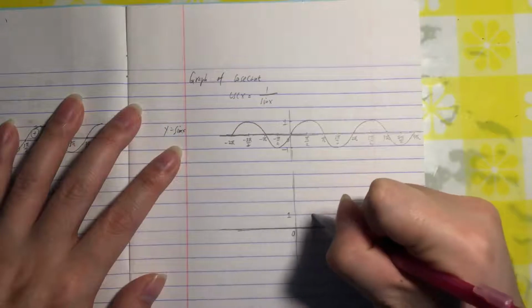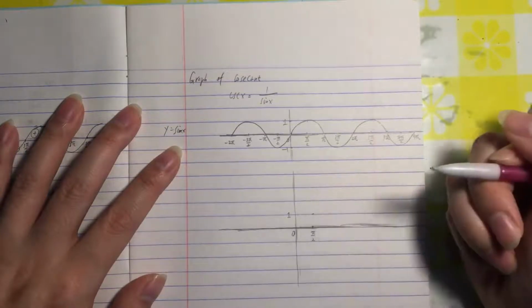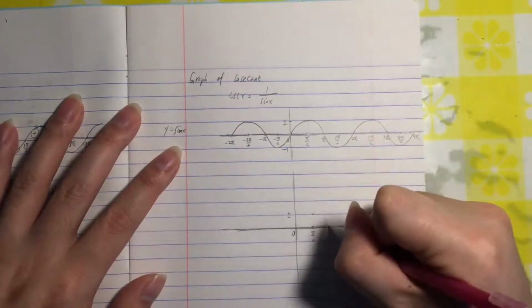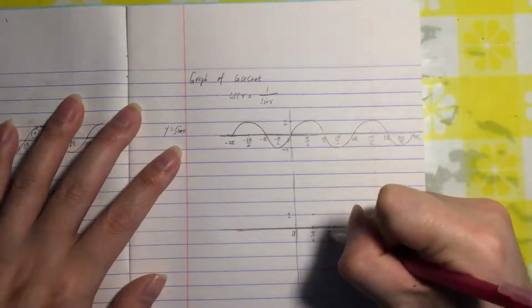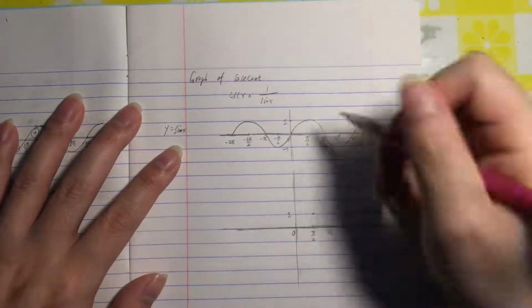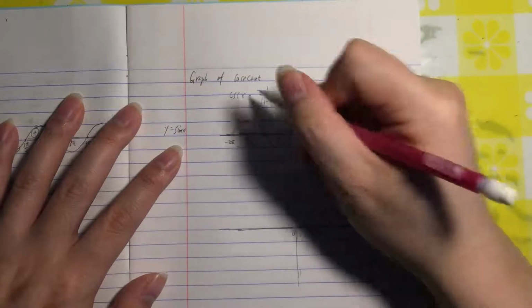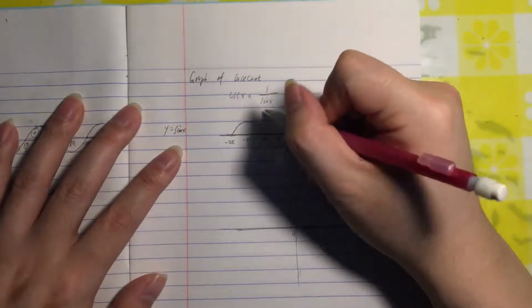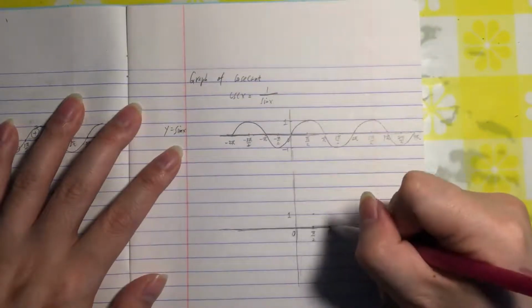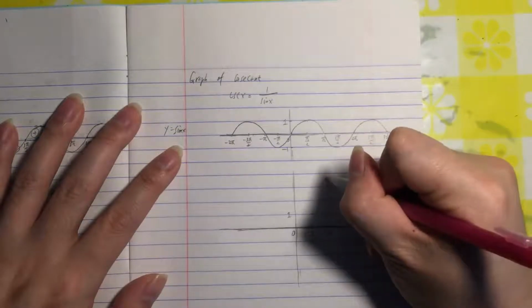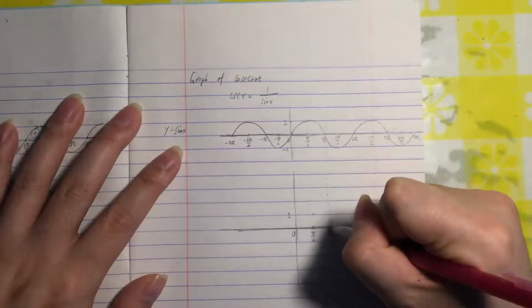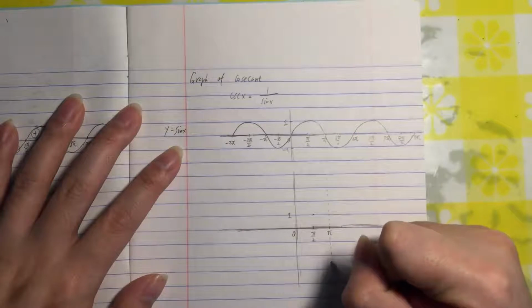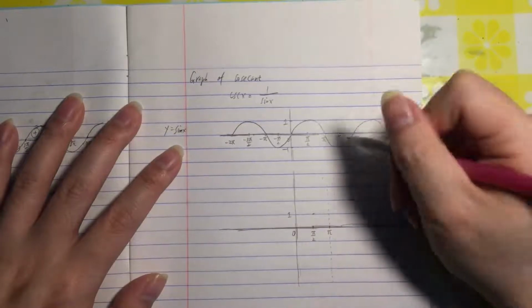So for cosecant, it's 1 at pi/2. At pi, sine pi is 0. 1 over 0 is undefined. So there's a vertical asymptote at pi.